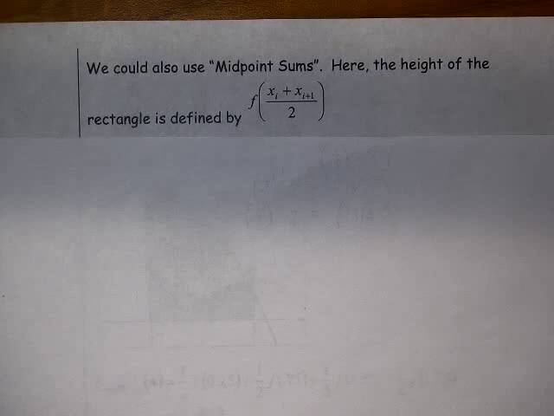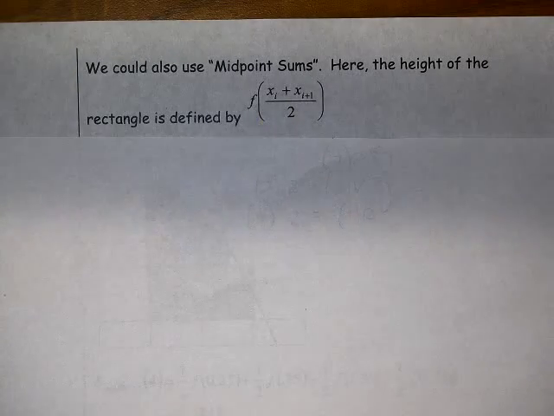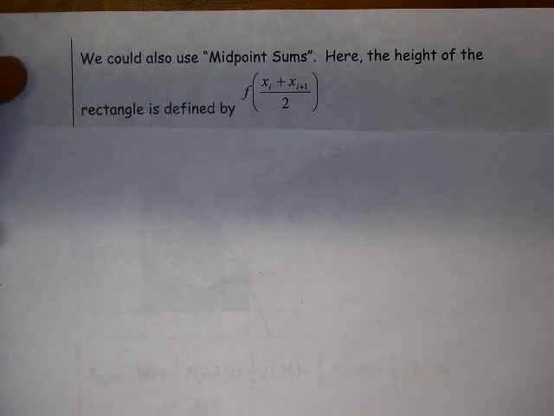Next we have what can be called the midpoint sum. Here the rectangle is defined by the height of the function at the midpoint of the width of the rectangle. This notation actually makes it look more complicated than it really is.